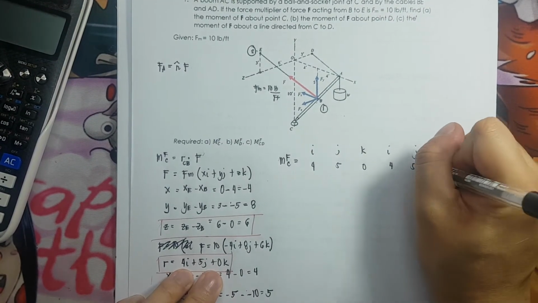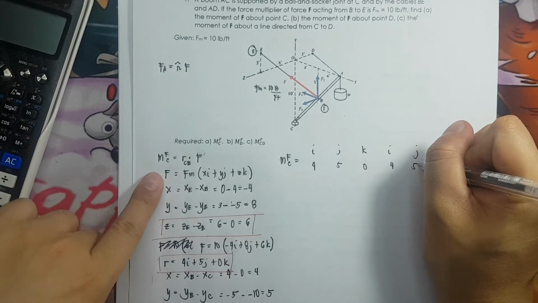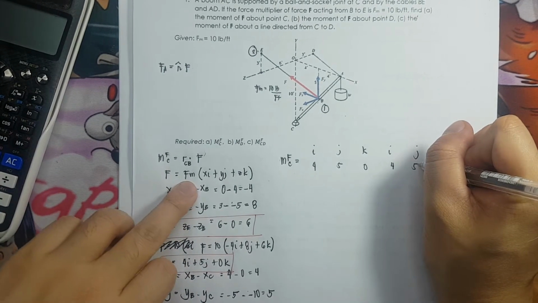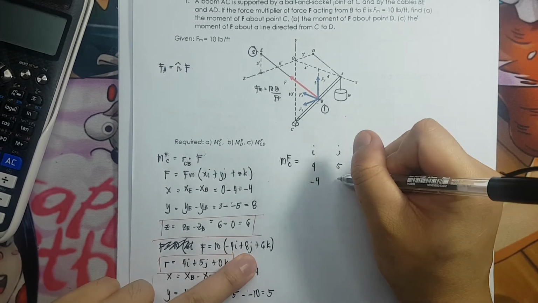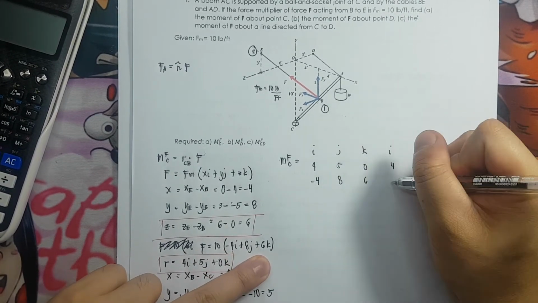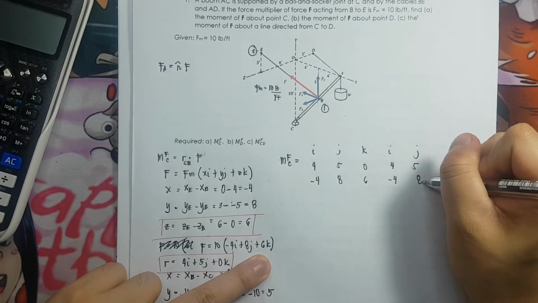For the force vector we have negative 4, 8, 6.